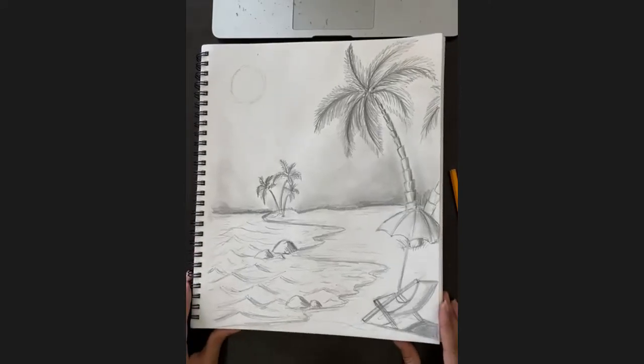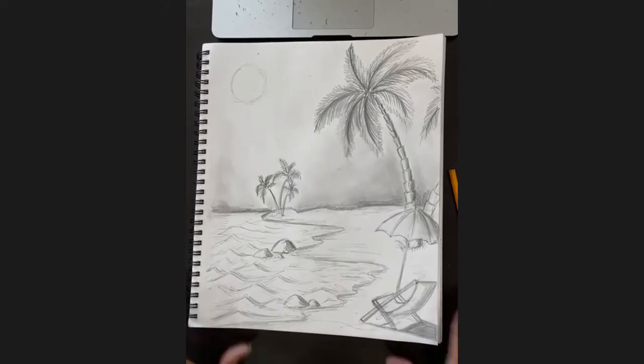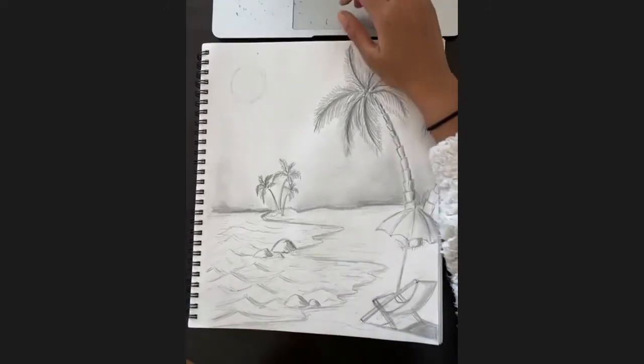And there we have it, our finished drawing, our finished beach drawing. It's 2 o'clock now.